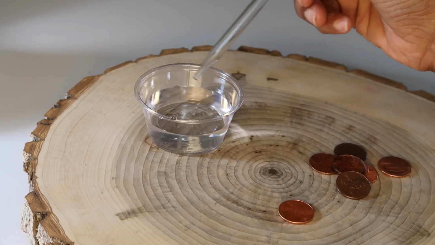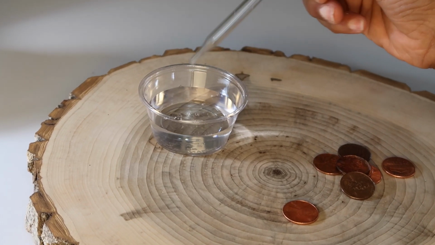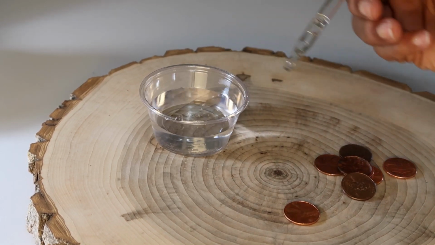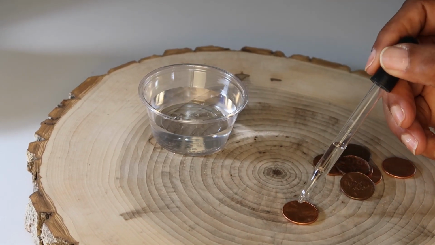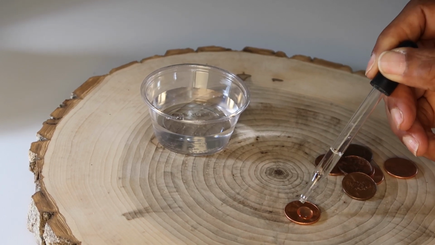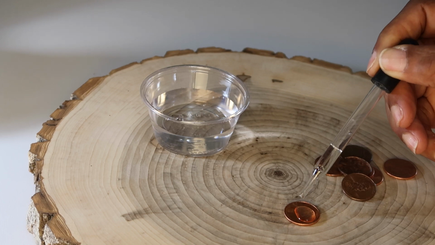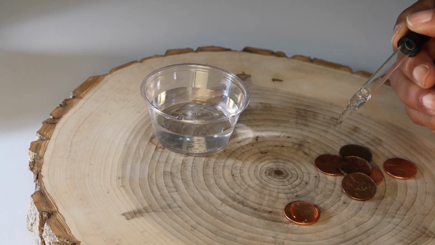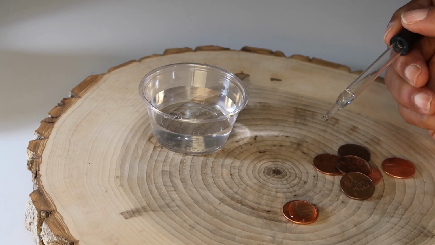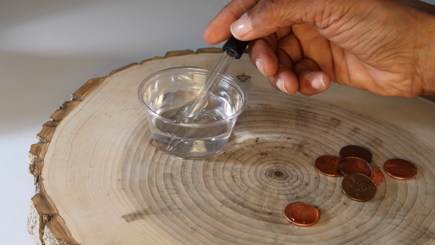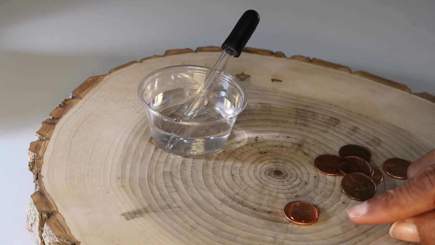Process skills also include prediction. So you made your prediction, how many drops you think it will hold. And we're just going to put some drops on here. And that's 3, 4. So I'm going to stop here at 9. And it still can hold water. So you would continue on making your observation.